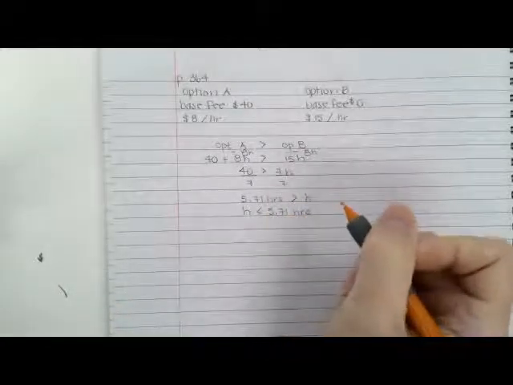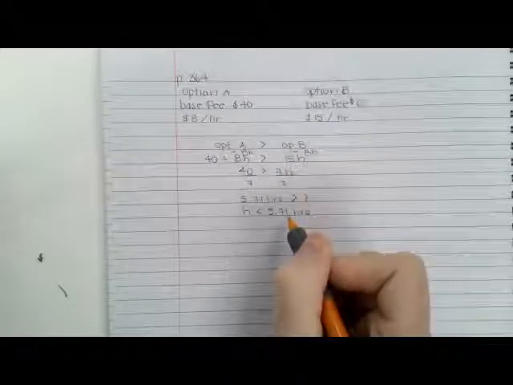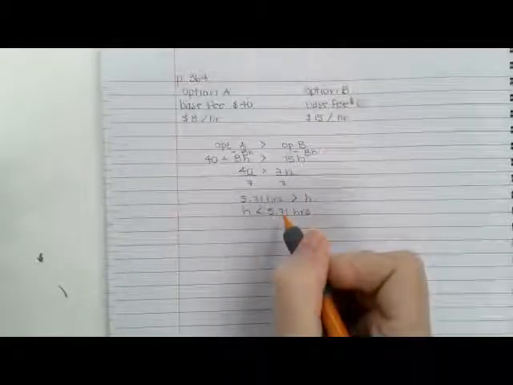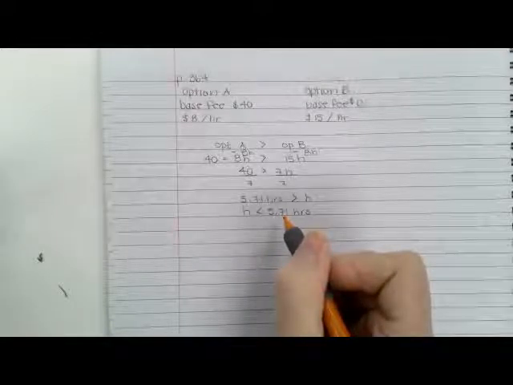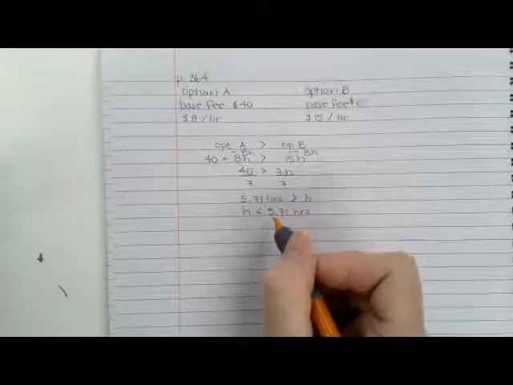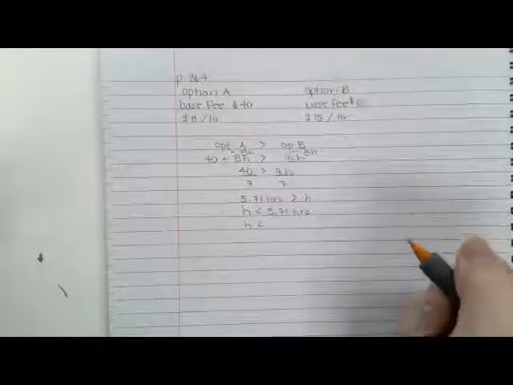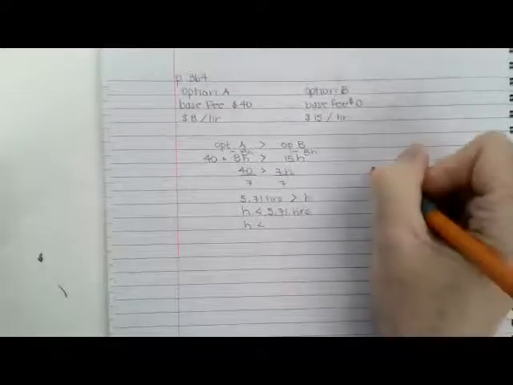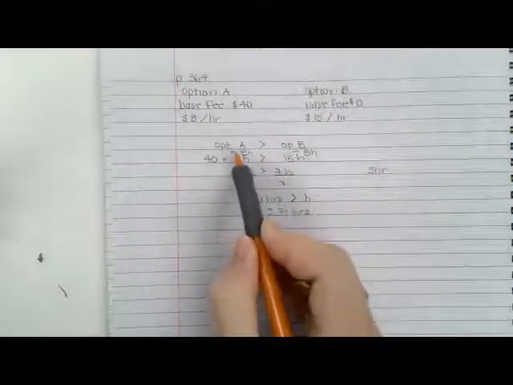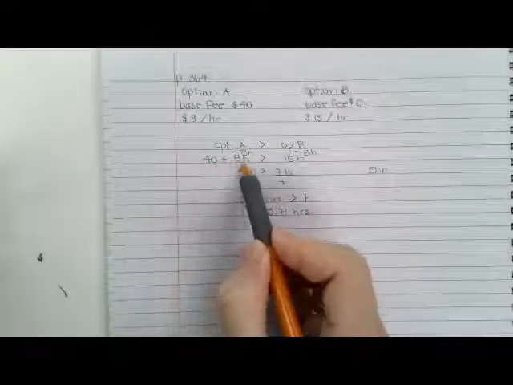So now we're thinking H has to be less than 5.71 hours, but we're not going to work in partial hours. So now I'm going to think, does H have to be less than 5 hours, or does H have to be less than 6 hours? So if I think about, if I work for 5 hours for option A, then I've got $40 plus another 40.